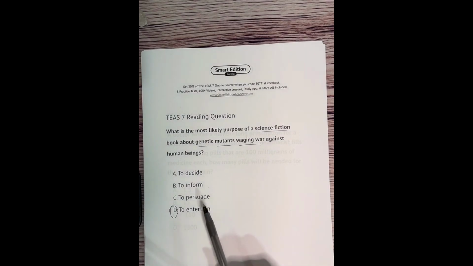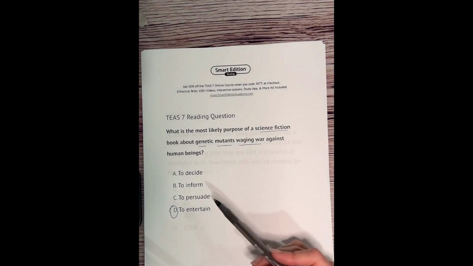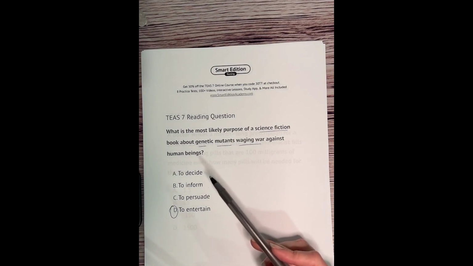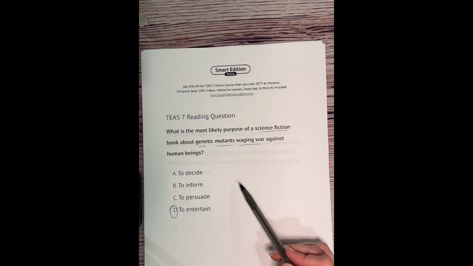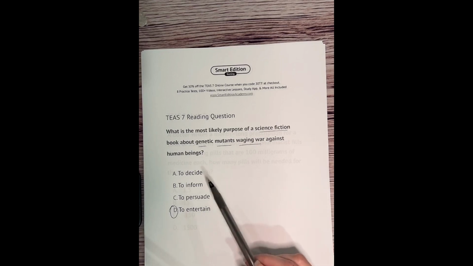And the answer A is wrong. That's also kind of a wild one. Technically, author's purpose is only to persuade, to inform, or to entertain, P-I-E, pie. So to decide is actually not even an author's purpose.